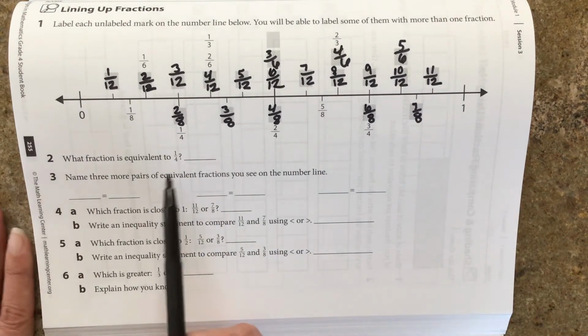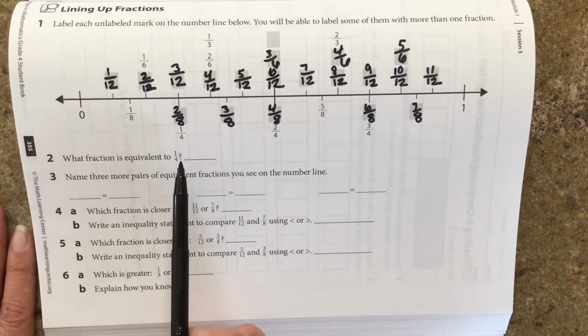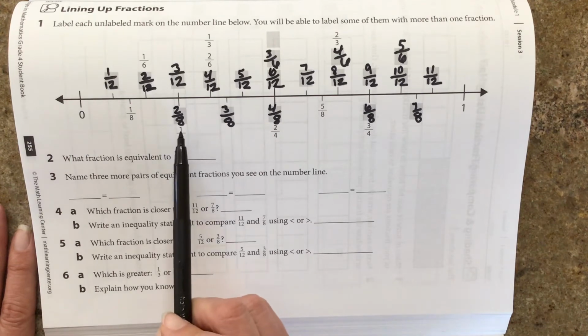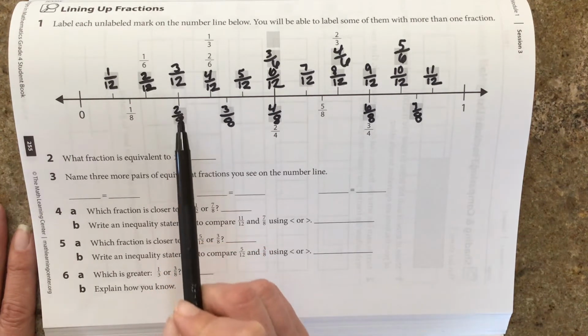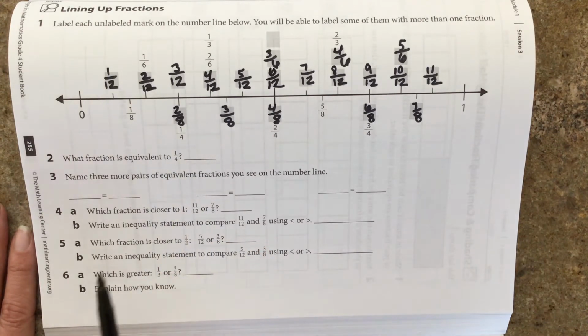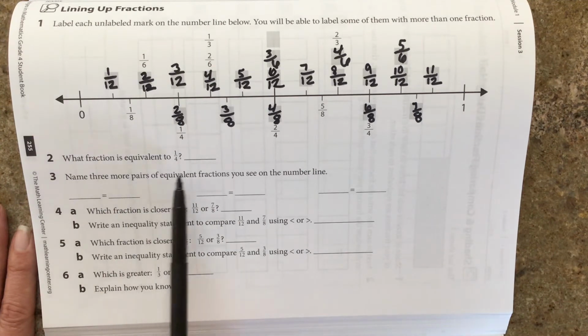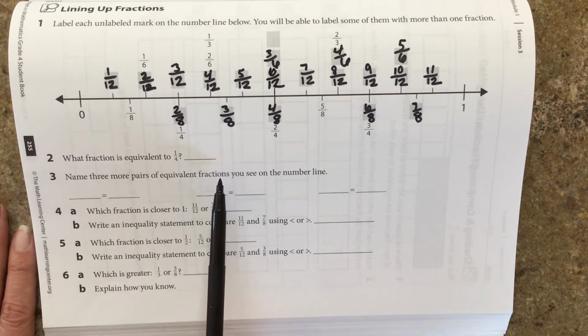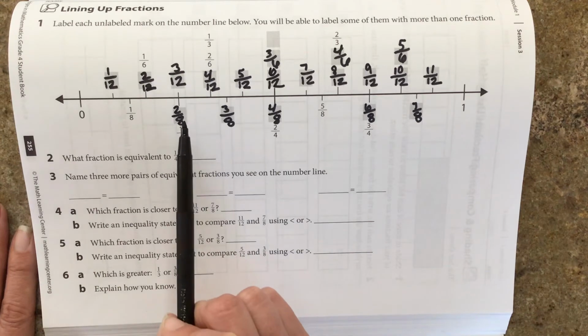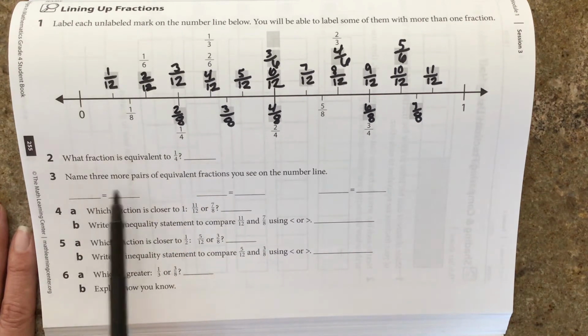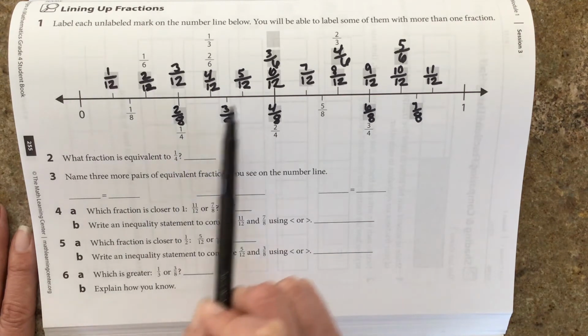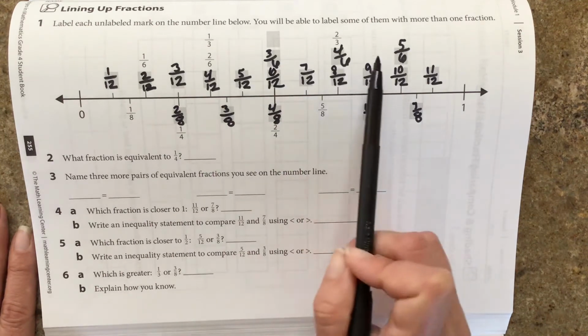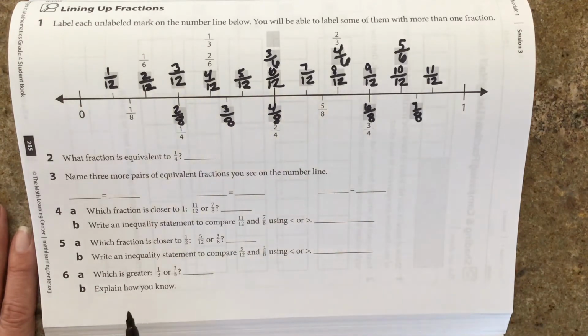So which fraction is equivalent to 1/4? You would go up here and find the 1/4 and choose a fraction to say that it's equivalent. Name 3 more pairs, so you have to have different ones that are equivalent, and you put them here. So finding ones that line up on the same line, those are equivalent.